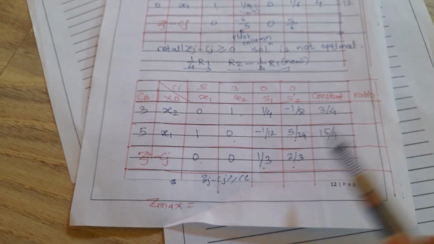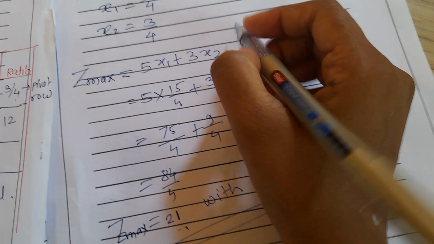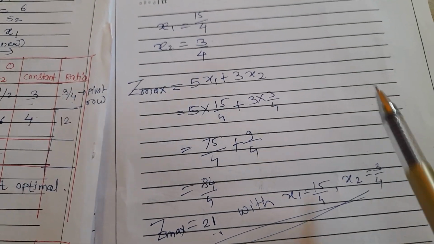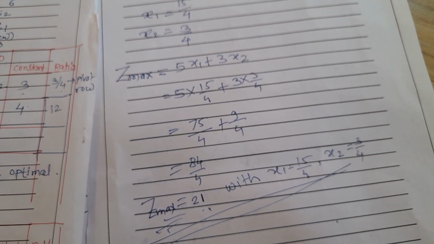Okay, if in the last table there are s1 and s2, then we write 0 into s1 plus 0 into s2. It does not affect our maximized solution.